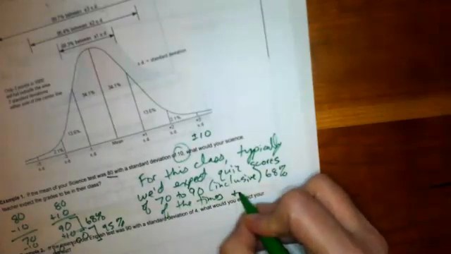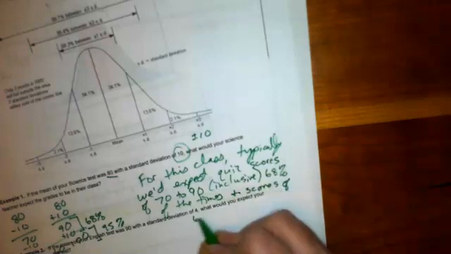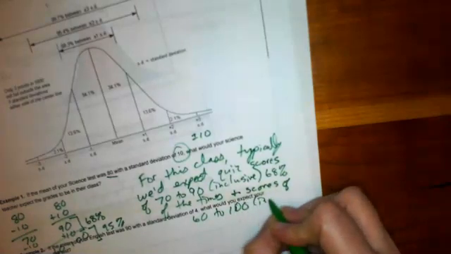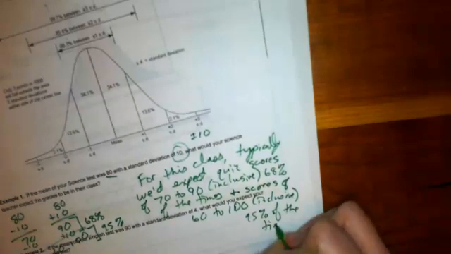Okay? And same thing, and scores of what? 60 to 100, inclusive. I always say inclusive. 95% of the time. Okay? So that's kind of what the standard deviation tells us, okay?